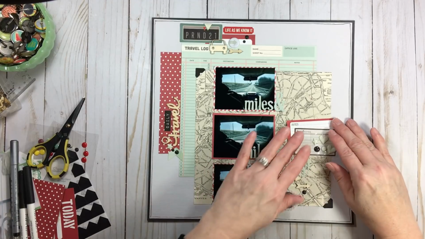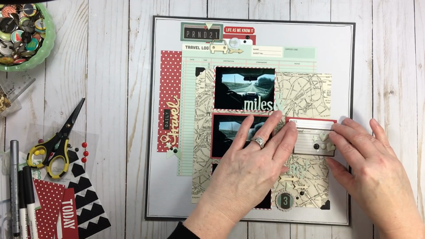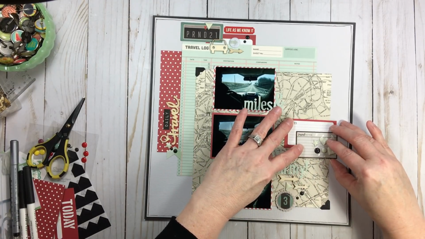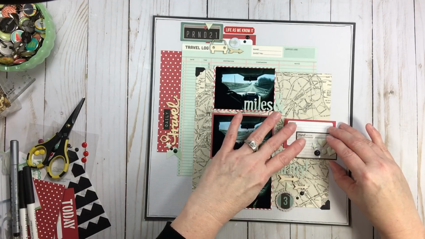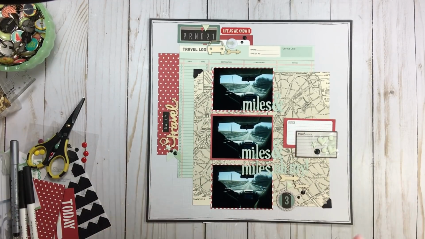But anyways, you would think with my lifestyle I would not want to travel, but it's something we have to do. So anyways, that is my page. That is how I started it. This is how I finished it.